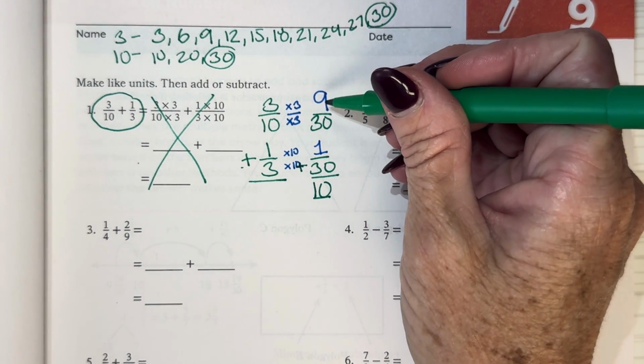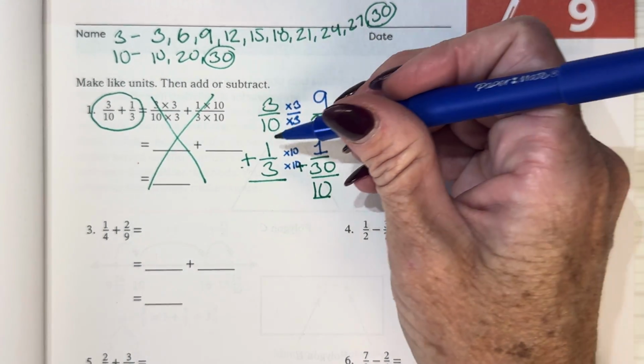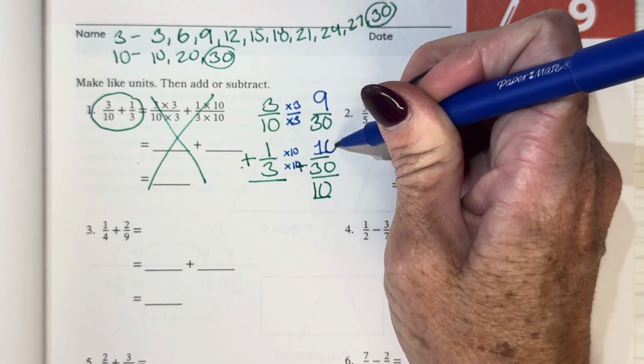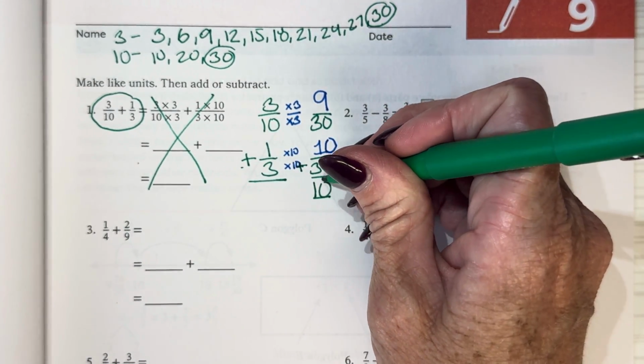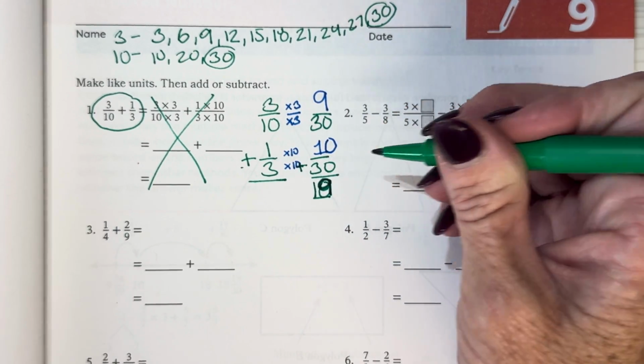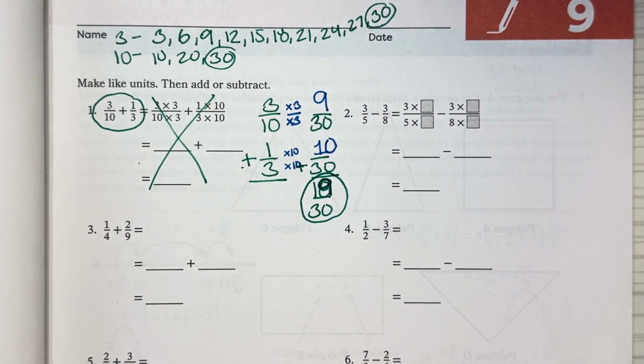Why did I say 10? Did I make a mistake? I made a mistake here, friends. That's why that didn't make sense. 1 times 10 is 10. Wow, sorry about that. 9 plus 10 is 19, and my denominator stays 30. I knew something didn't look right. So my answer is 19/30ths.